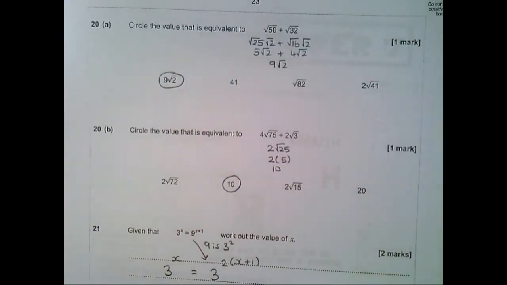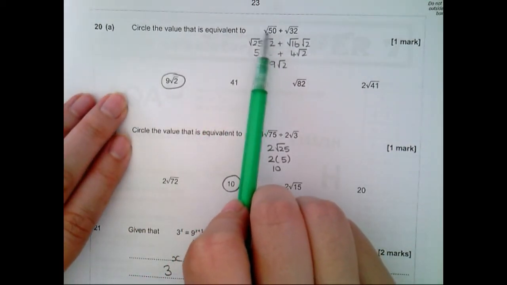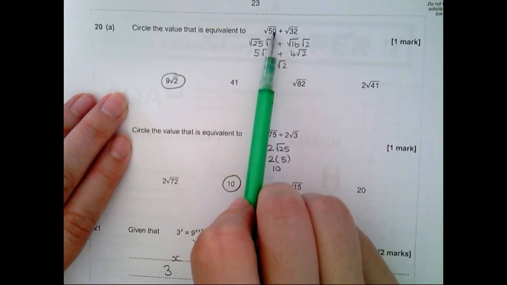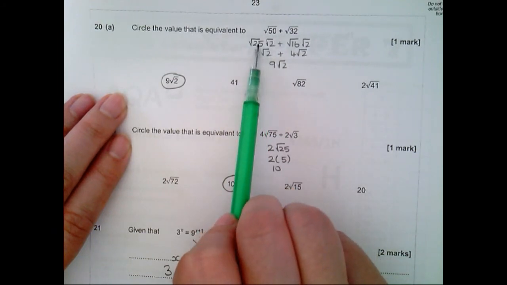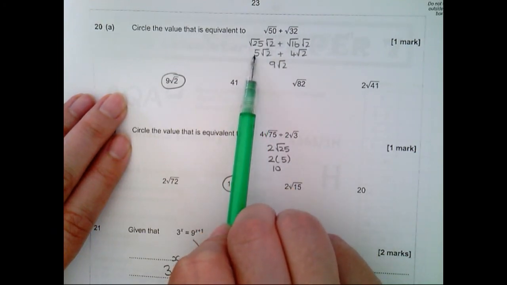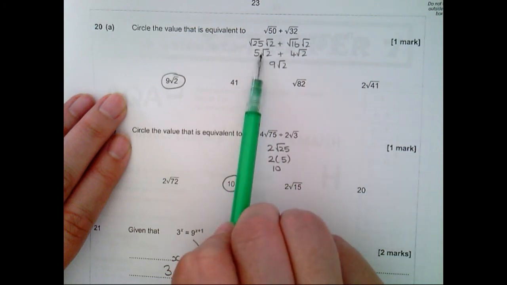Number 20, circle the value that is equivalent to this. So surds again, root 50. Pick a root that you know and a root that you don't know. So 25 times 2 gets you 50, and use the 25 because you know the square root of that is 5, and then copy down the root 2.